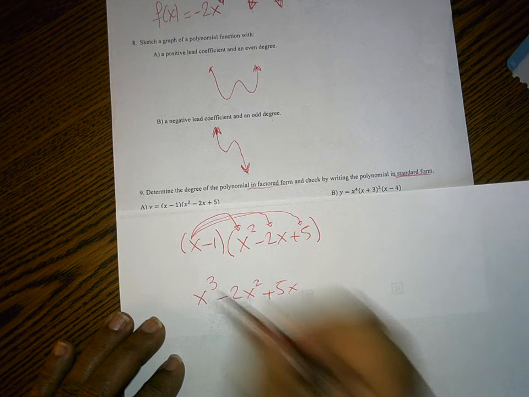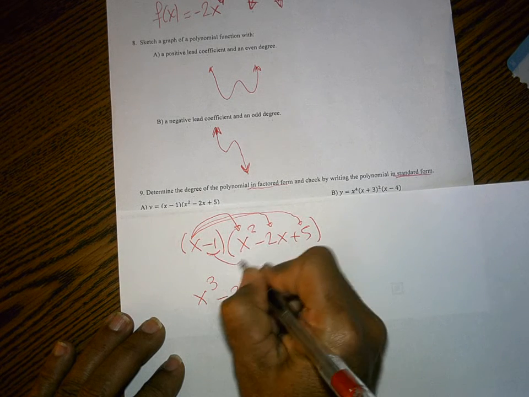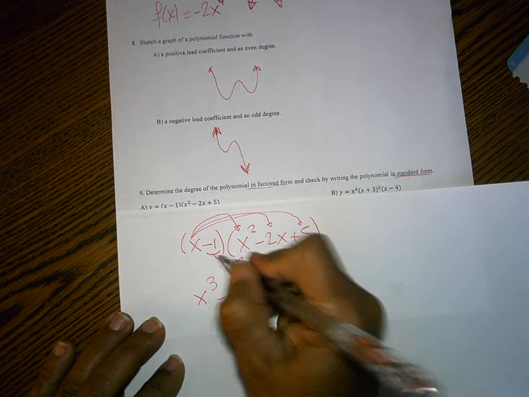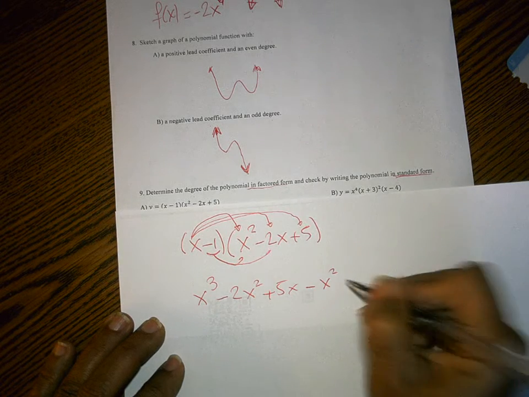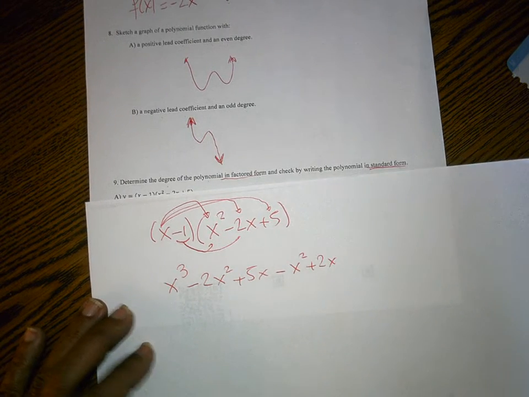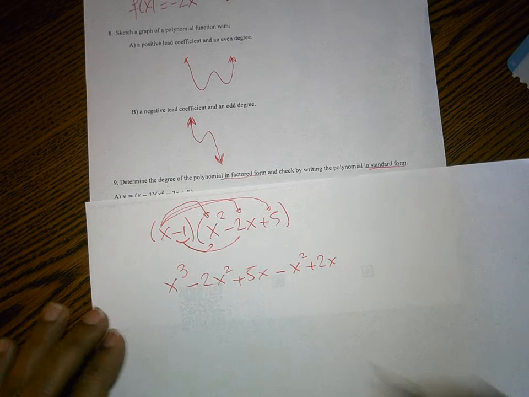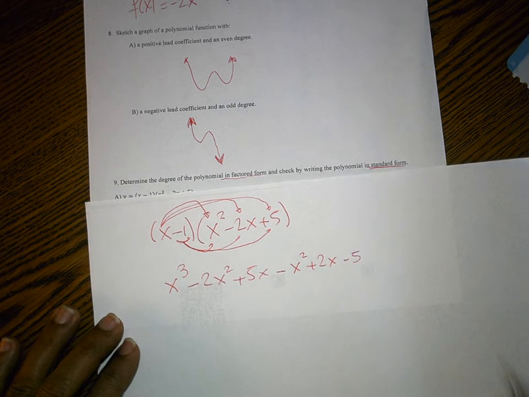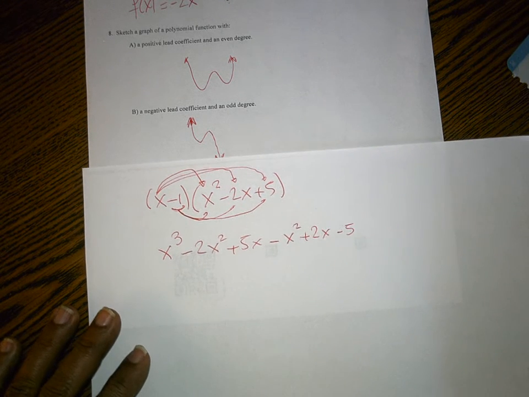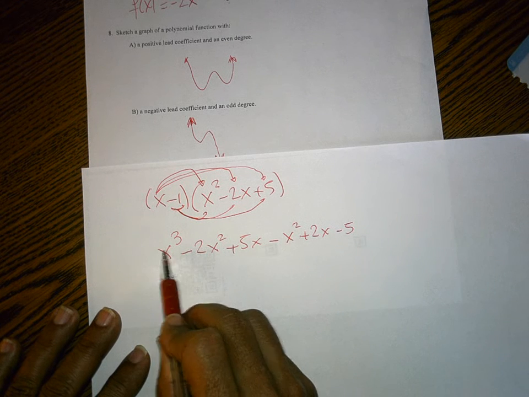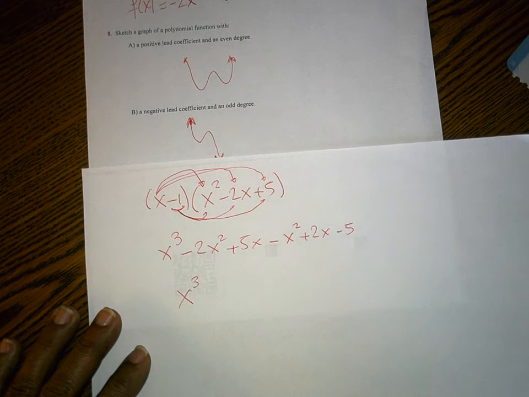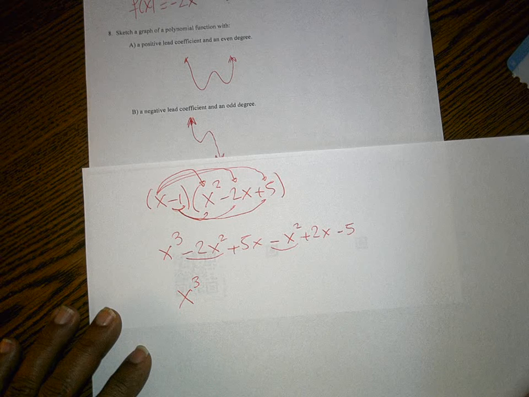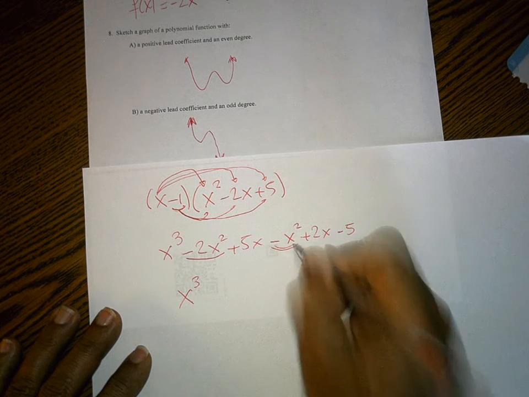Now I'm going to do the negative 1. Negative 1 times x squared is negative x squared. Negative 1 times a negative 2x, that's a plus 2x, because negative times negative is positive. And then I have negative 1 times a positive 5, that's a negative 5. Now let's combine like terms, okay? Is there any other power of 3 here? Nope, so that's the first one, x cubed. I have a minus 2x squared and a minus 1x squared. So I can combine these two terms right here, and it gives us a negative 3x squared.